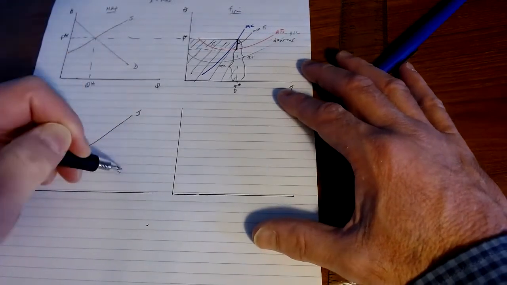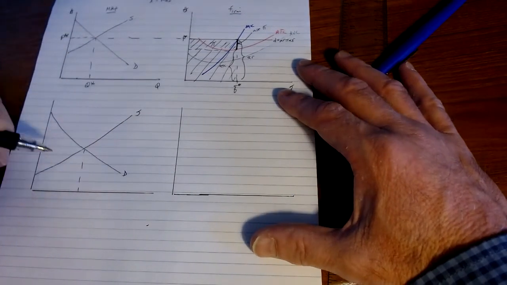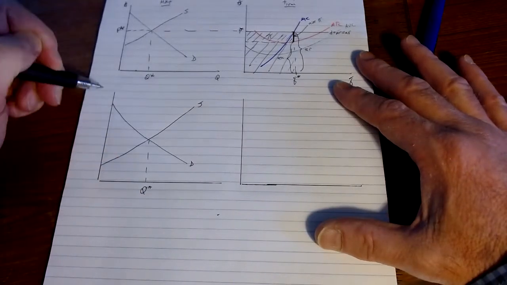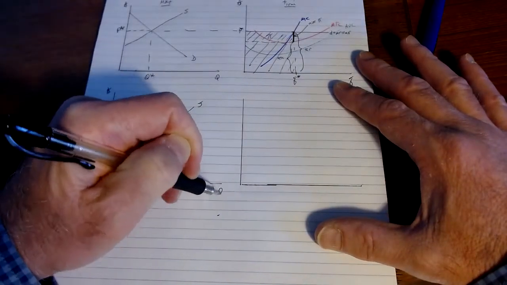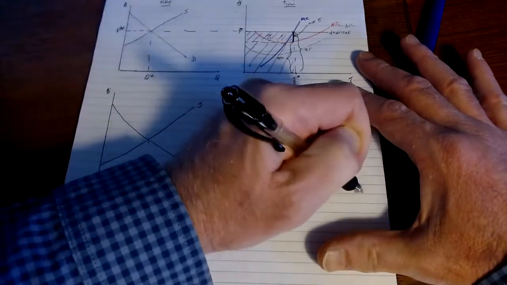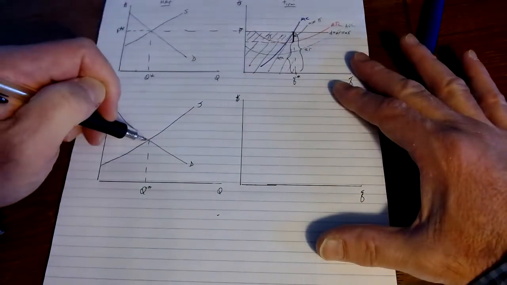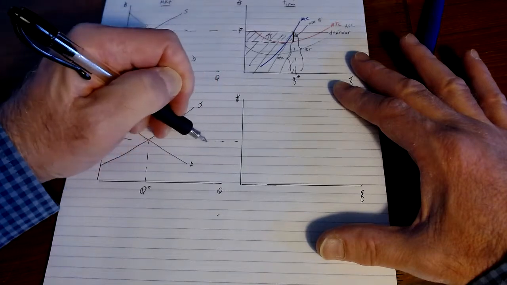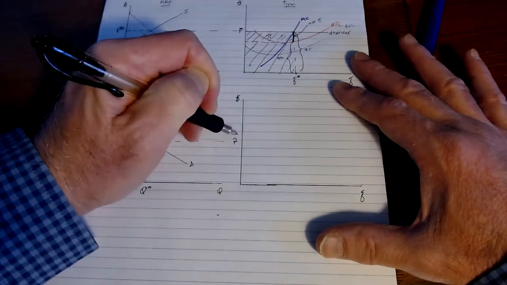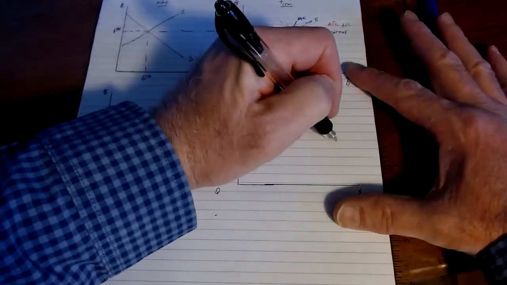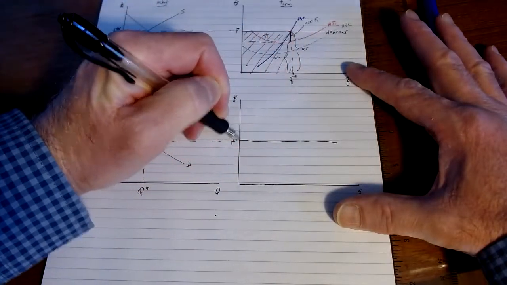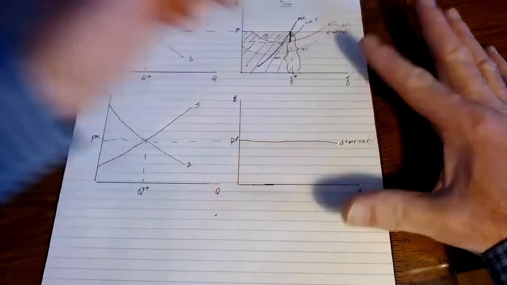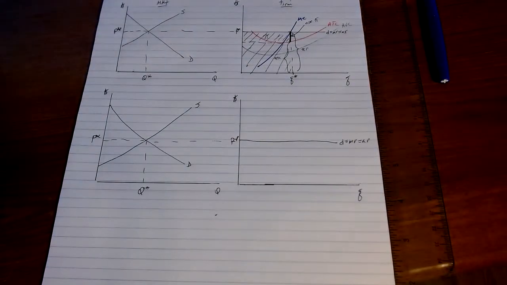Again, the supply and demand determine equilibrium price and quantity. Label those axes. And so we get equilibrium price and quantity. The firm accepts the market price at P star, and that means the firm's demand, marginal, and average revenue look like that.